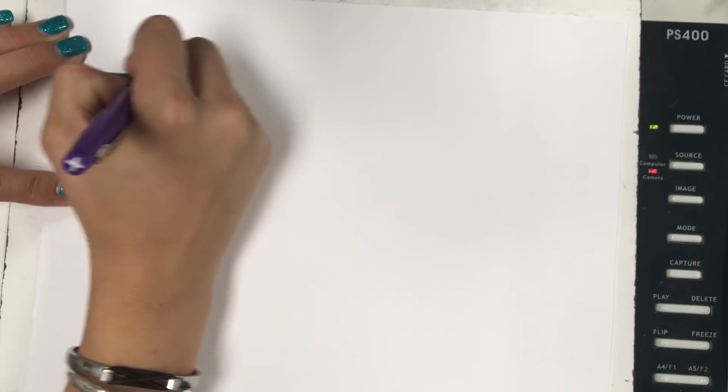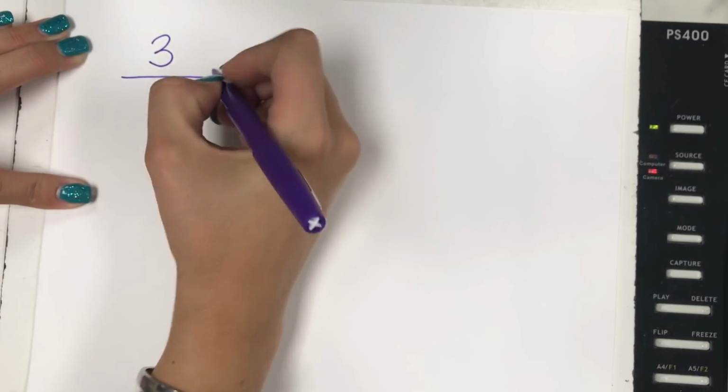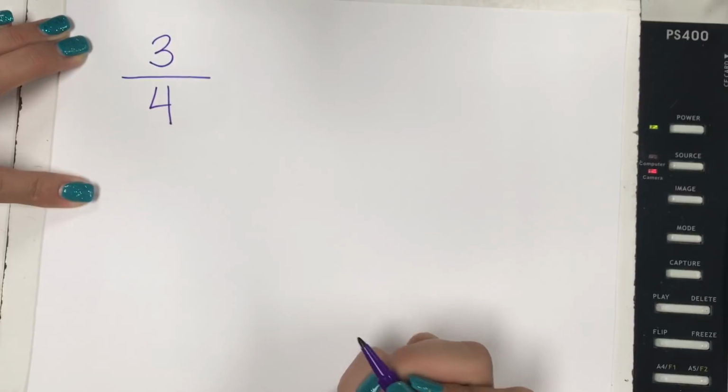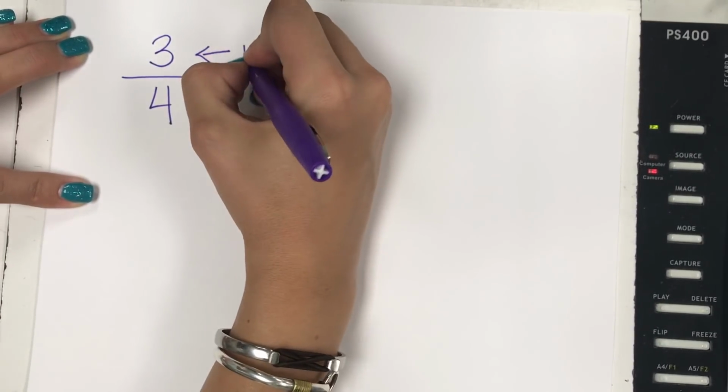Okay, so fractions are one of those things that we've talked about, that you have talked about in many grade levels. So I'm just going to do a quick little review of what they are and what the numbers mean and what we call them and all of that. So we have our line, we have our top number and our bottom number, right? So my top number is called my numerator.